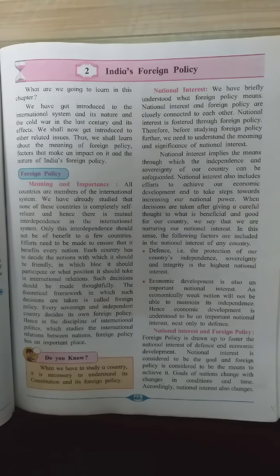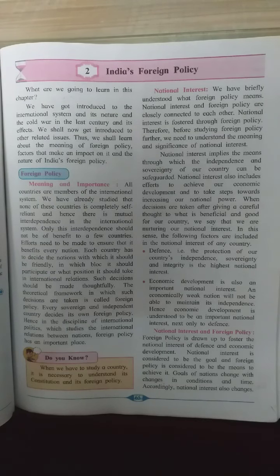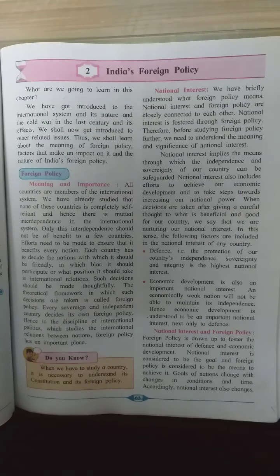Sovereignty and integrity is the highest national interest. So the first thing is defense, protecting our country from all the enemy nations, those who are trying to disturb peace and harmony in our country. At present, we have certain foreign policies in regard to Pakistan and China.